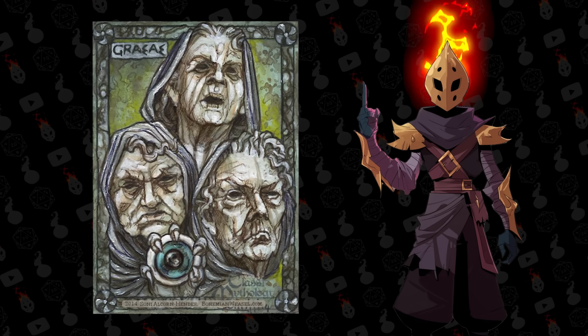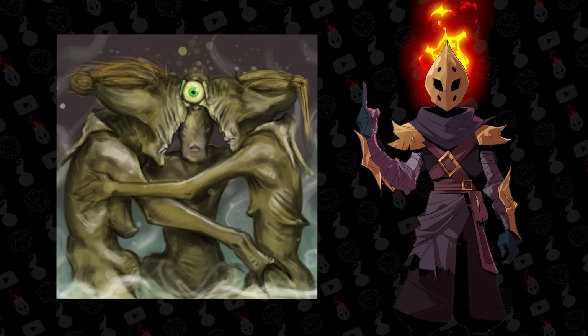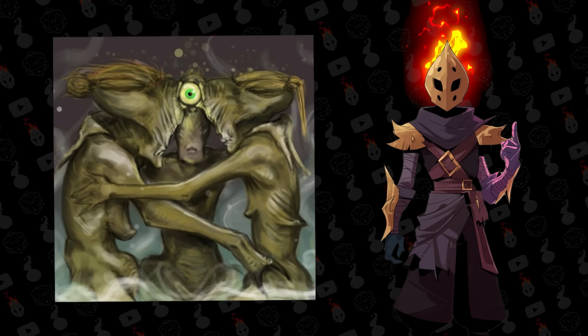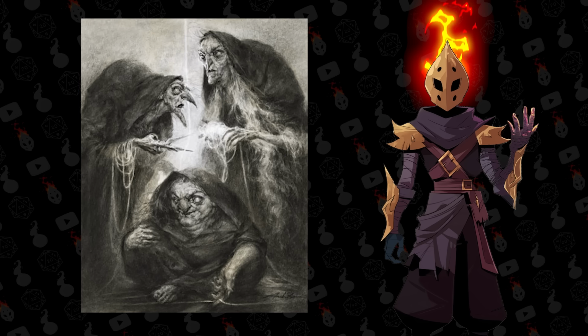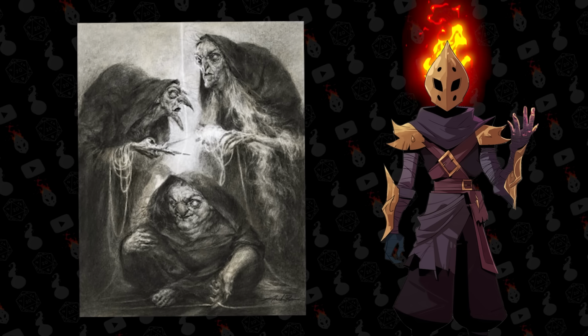The Graeae are basically the prototype for the coven that we use today. They were three women who shared power and vision, and the idea behind this is that the three hags together, sharing parts, are stronger than any one of them on their own.